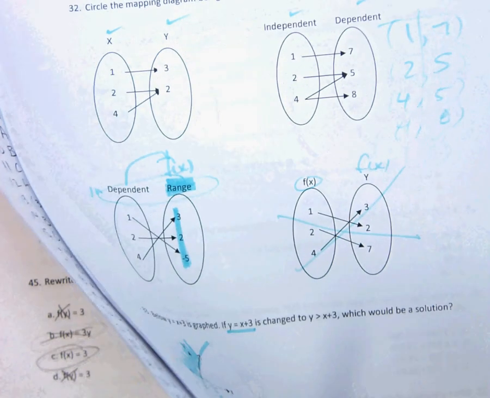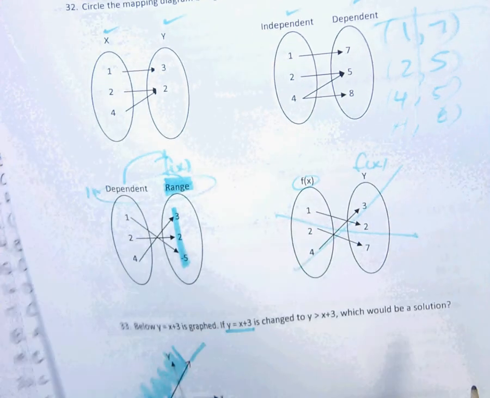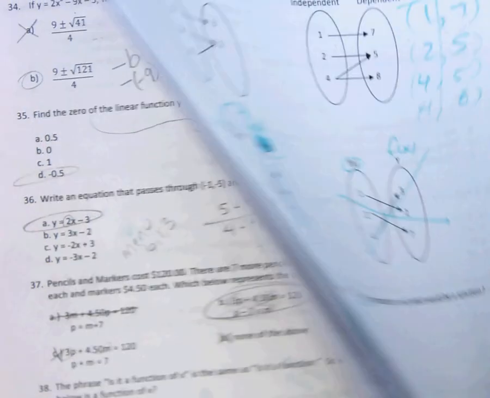I did just now remember that I think I skipped 2 questions, and they were 32 and 33. So I believe I did it. I'm looking now just to make sure. Yeah, they weren't in here.